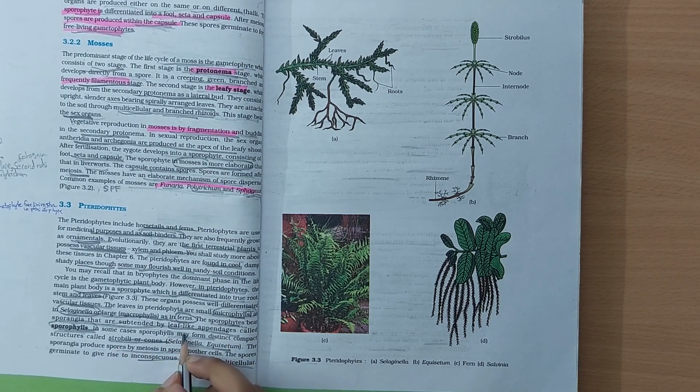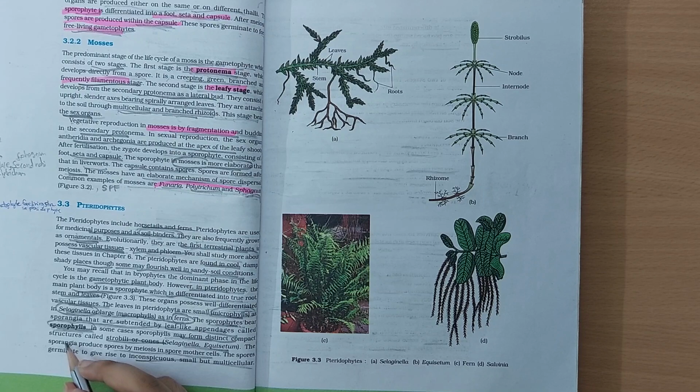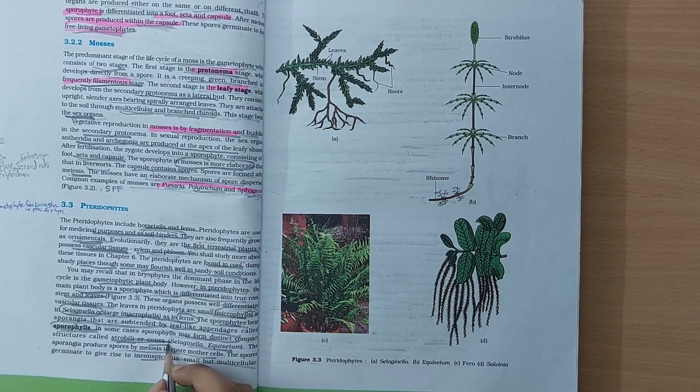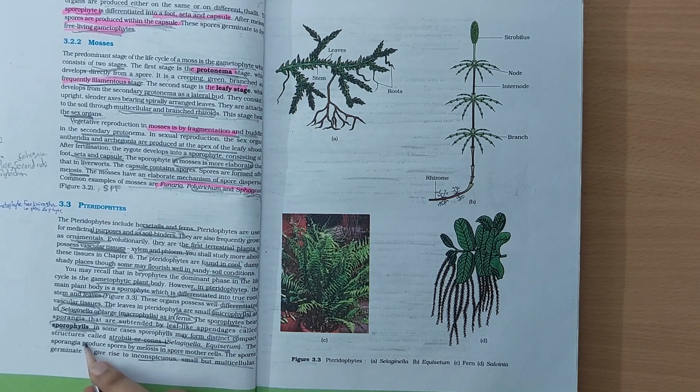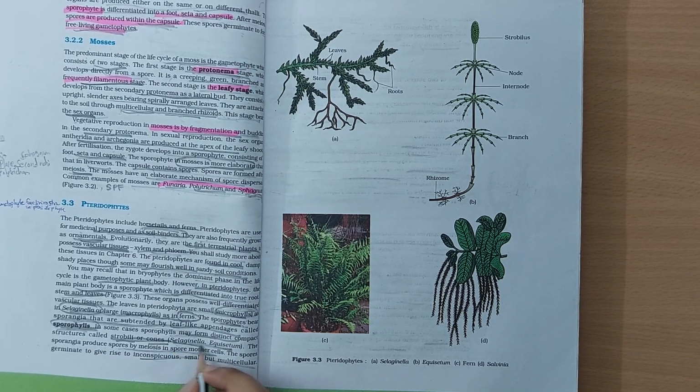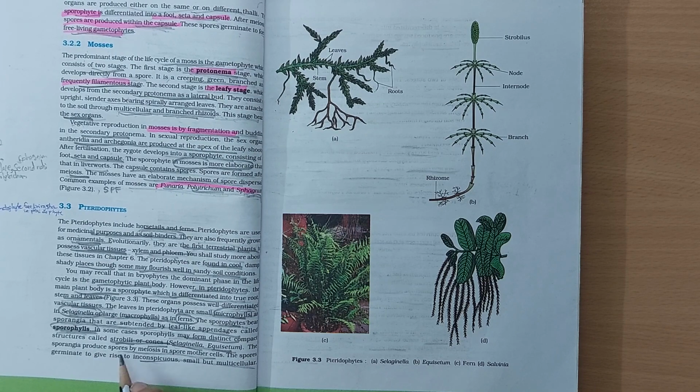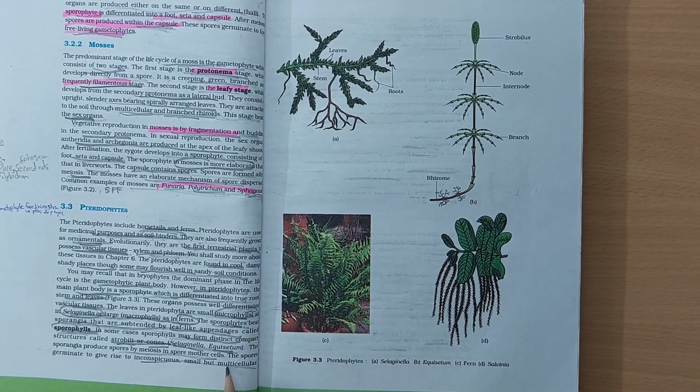In some cases, sporophylls may form distinct compact structures called strobili or cones. Selaginella, Equisetum. The sporangia produce spores by meiosis in spore mother cells.